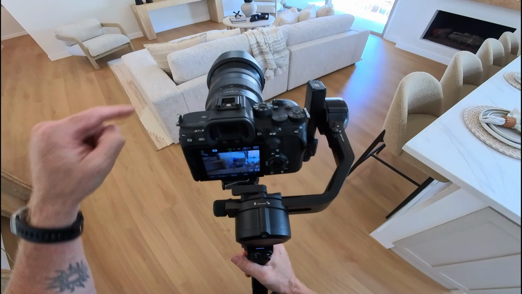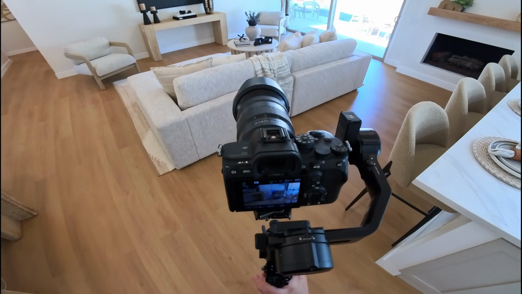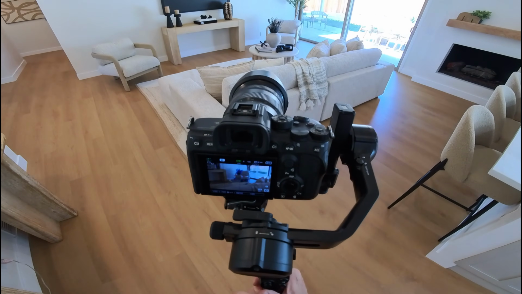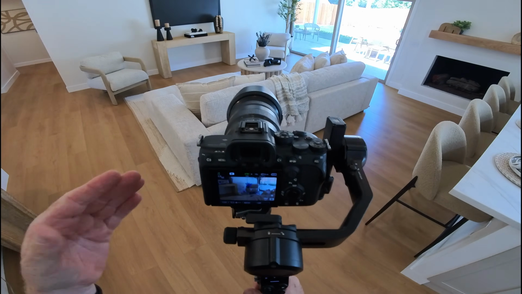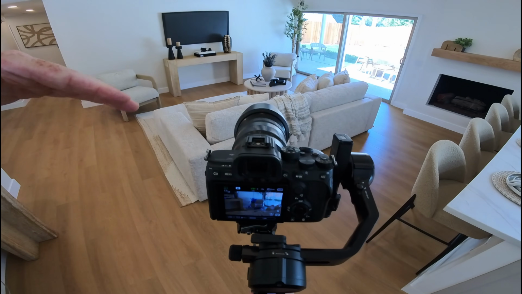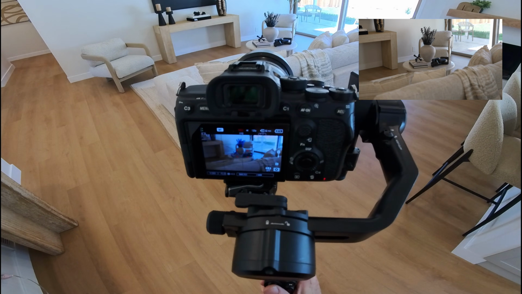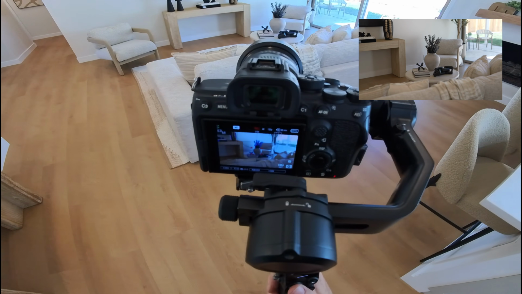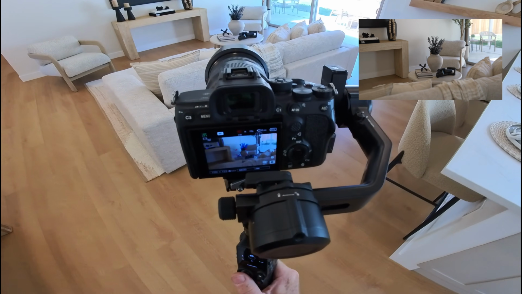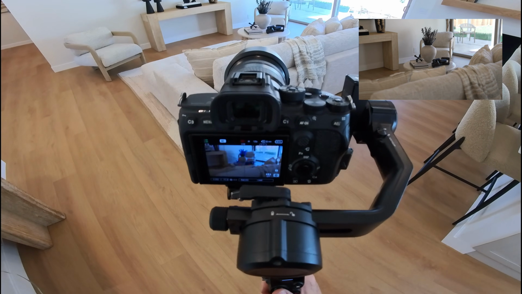I'm gonna use the couch as a foreground element, and I'm just gonna rock back and forth. I'm also gonna try to keep the plant in the middle of the frame, and I'm also going to pitch my camera up as I'm doing the movement. So something like that. I might do it a couple times just to make sure I got it.